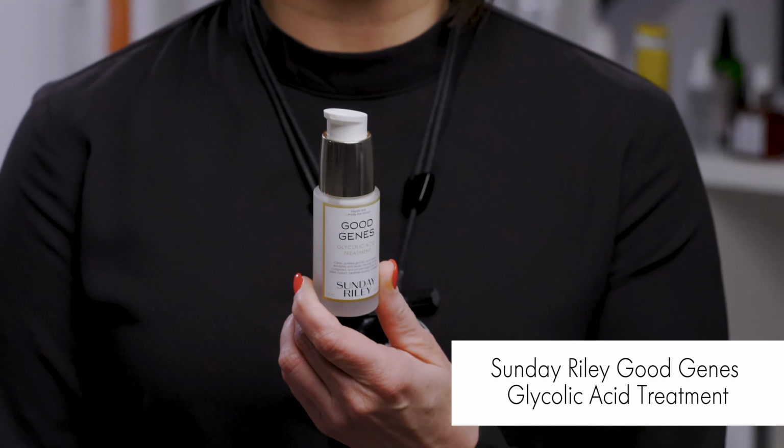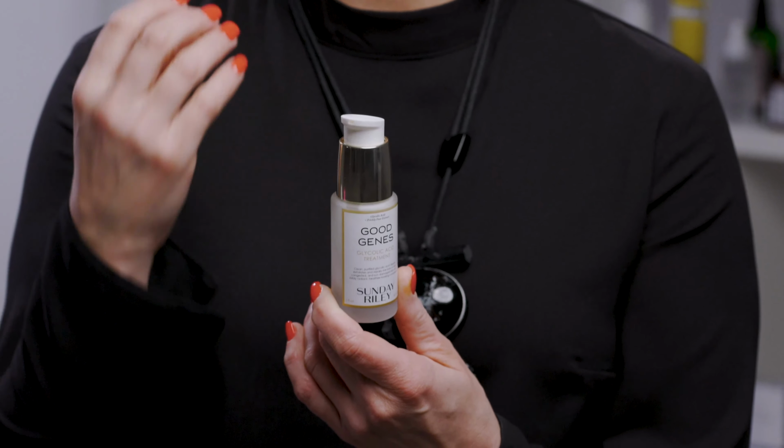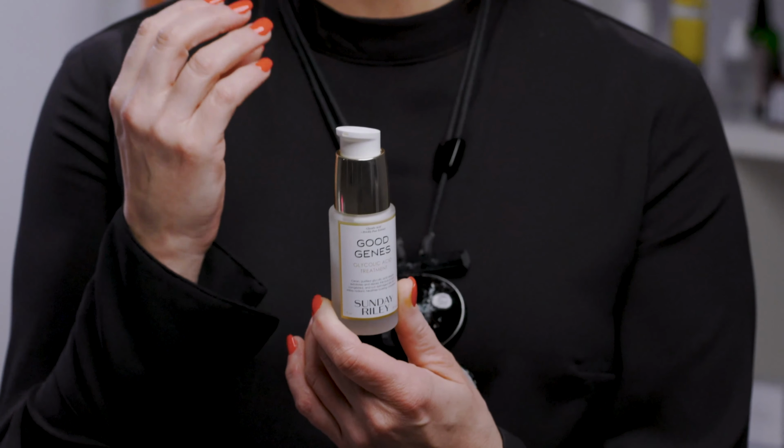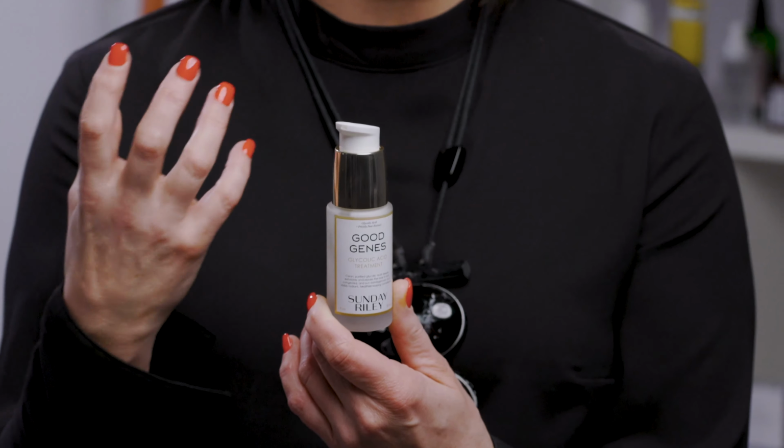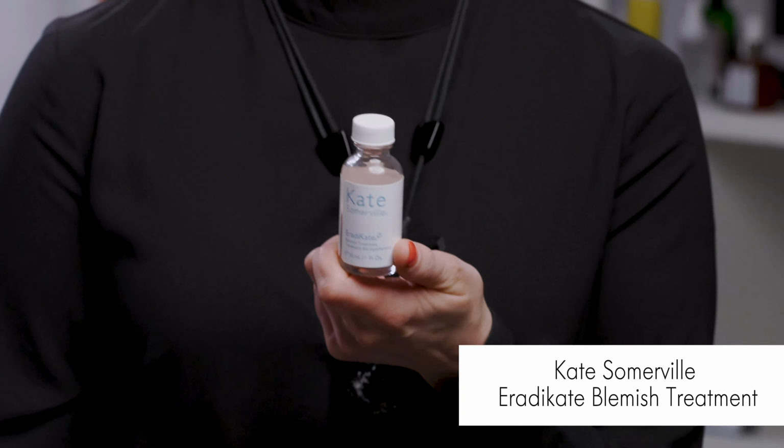We have the Sunday Riley Good Genes Glycolic, made up of a good percentage of glycolic, and it's really about addressing texture and refining. It also has ingredients that help even out the skin tone and brighten. So this is a really good one if you've got dull skin that may be prone to hyperpigmentation or you want to retexturize.